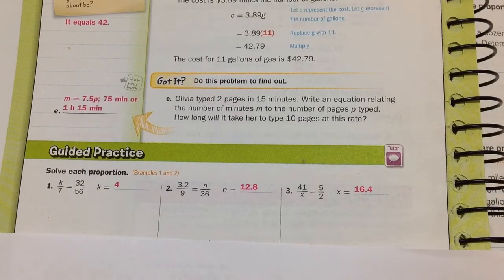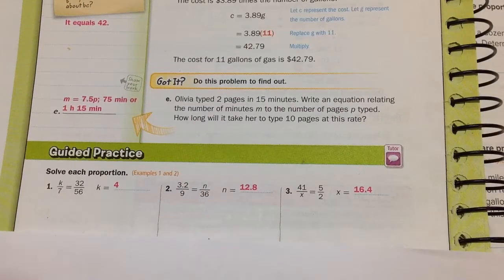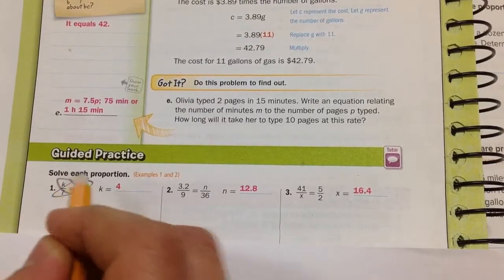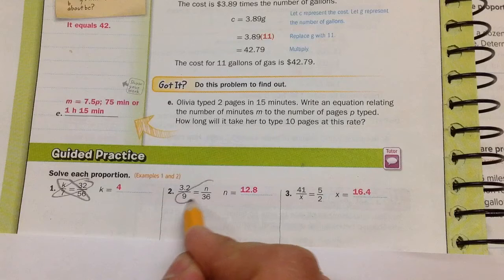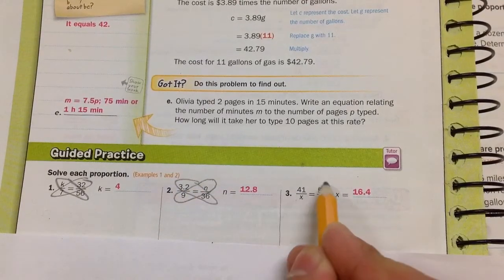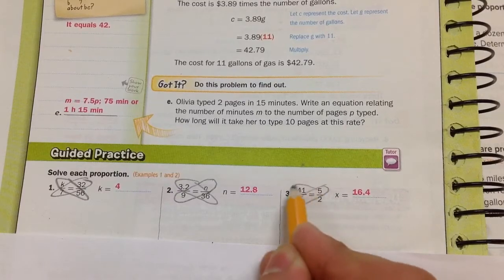All right, guys, obviously I've gone from the whiteboard to my teacher's manual. Here's the answers to those three problems. Remember, cross products. That is what we are using to find the unknown. And we know that these are equal to each other. Therefore, by using cross products, we can find the unknown.